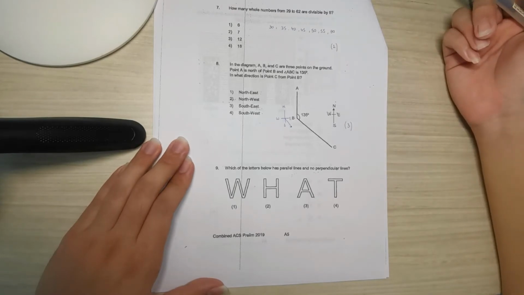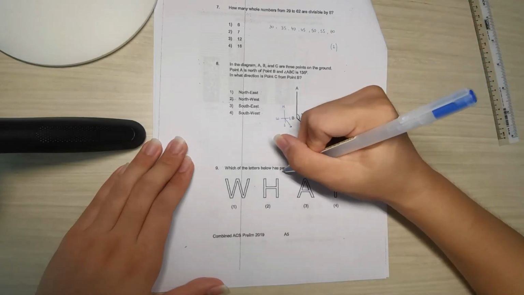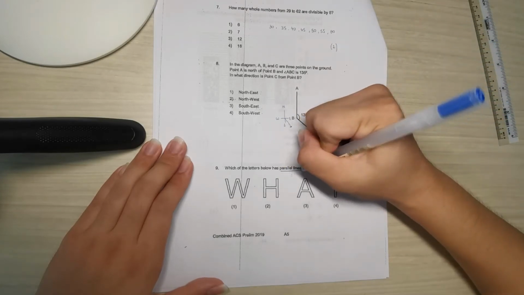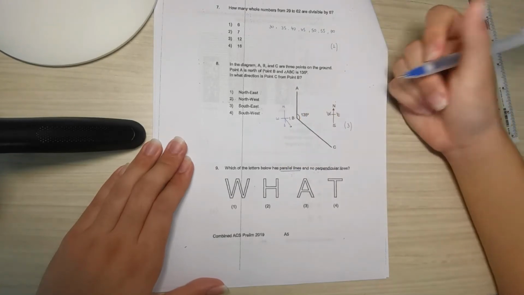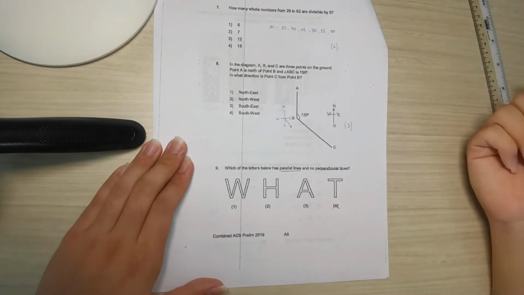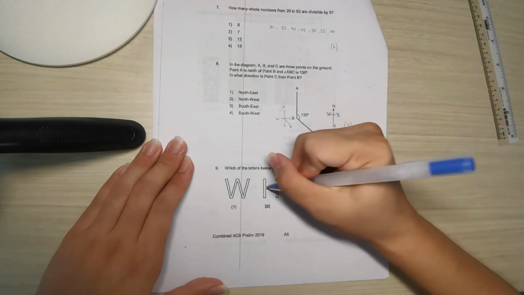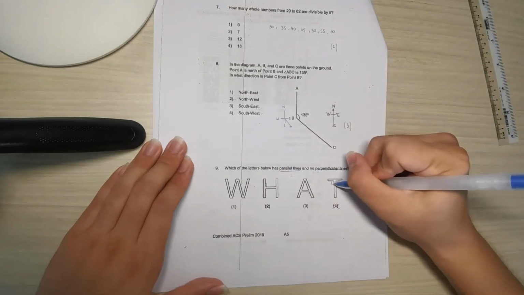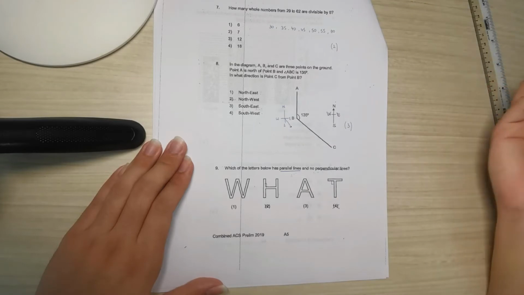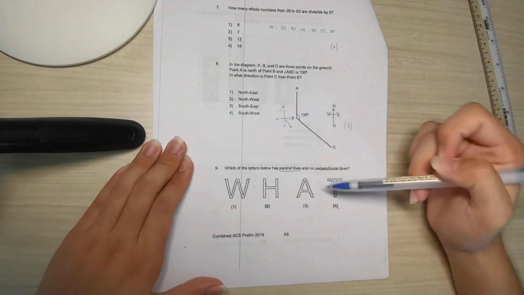Which of the words below has parallel lines and no perpendicular lines? So they want you to find a letter with parallel lines and no perpendicular lines. So if you do want no perpendicular lines, T is definitely out, and H is definitely out because of the 90 degrees and the 90 degrees here. So my option is either 1 or 3, which is W and A.